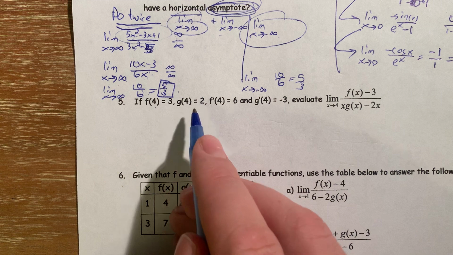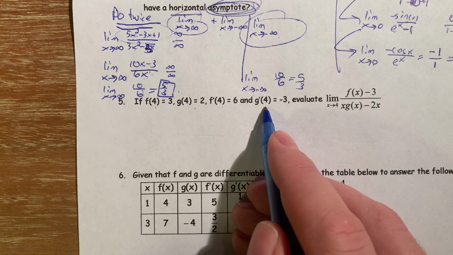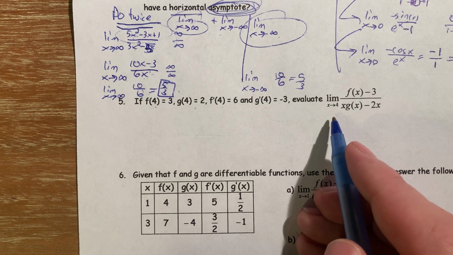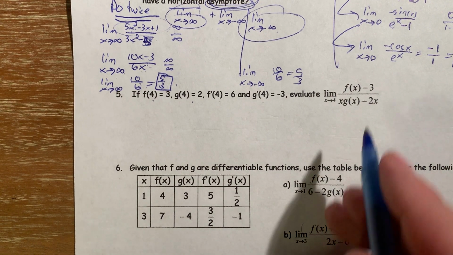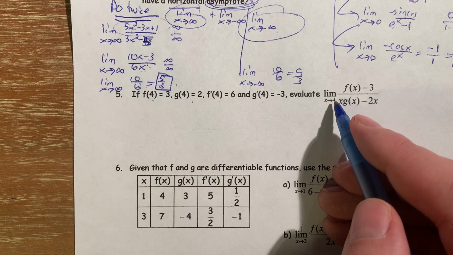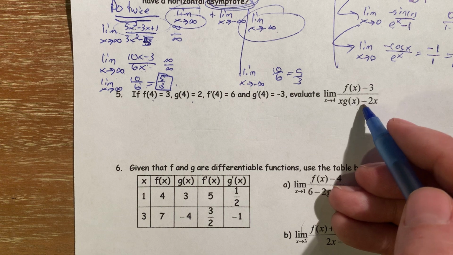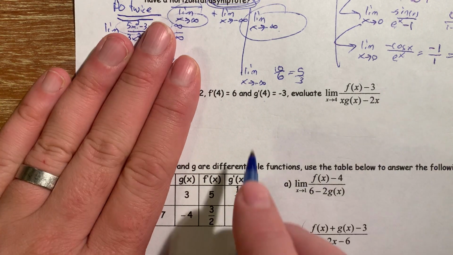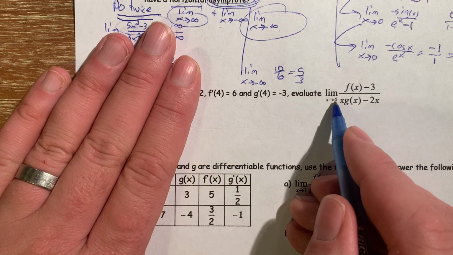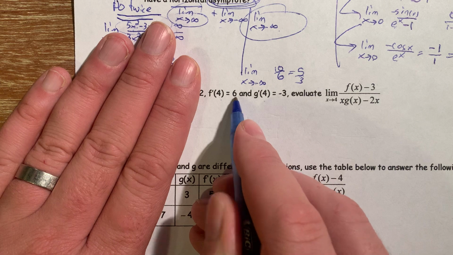f of 4 is 3, g of 4 is 2, f prime of 4 is 6, g prime of 4 is negative 3. Evaluate these limits. Now, the first thing we're going to do is direct substitution, but we also need to check and see, are these functions continuous? Because it didn't tell us the top was continuous, but what it does tell us is that at x equals 4, f prime of 4 exists.